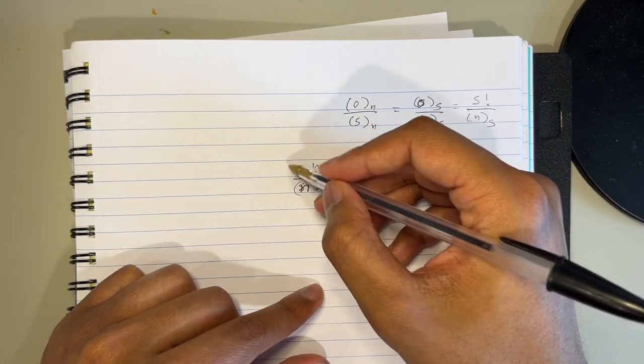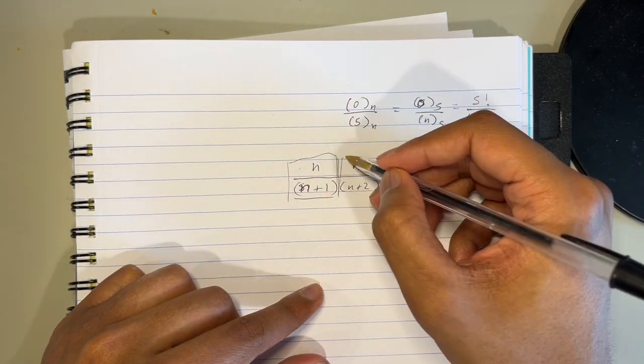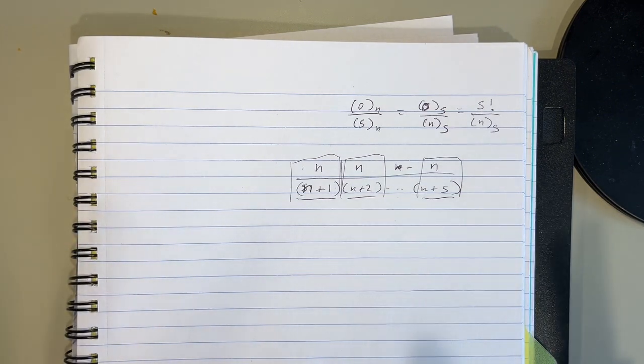And I want to think about each of these divisions. So here's how I want you to think about it, right? s is a small number, and n we want to grow. We want to grow to infinity.